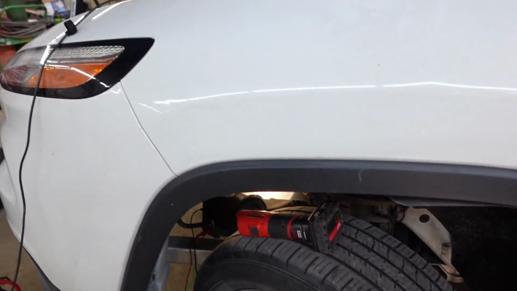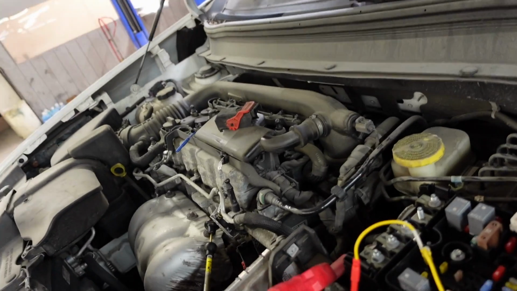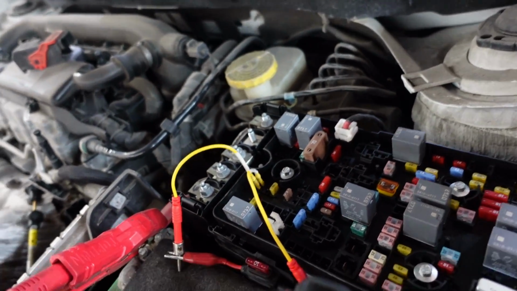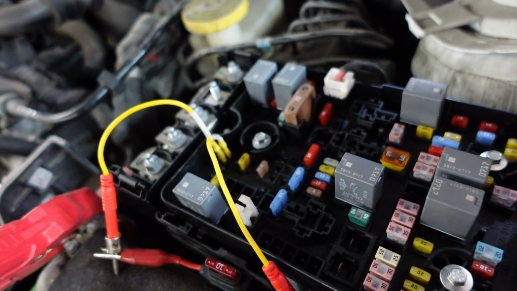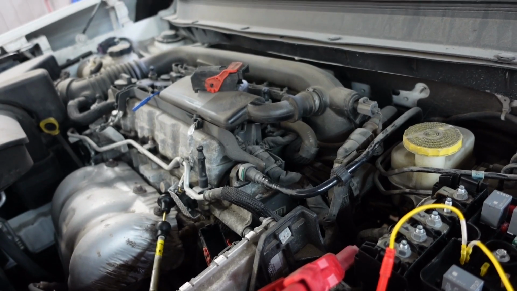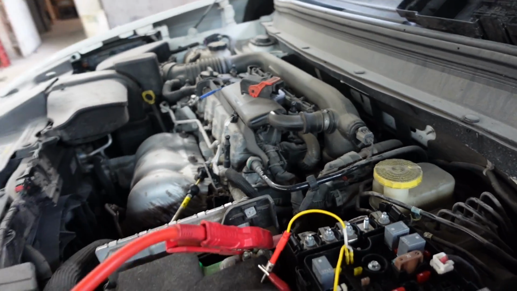I've got more time than I care to talk about into it because I was chasing, you could say, the wrong thing. I was chasing a couple different things. This does have a new power distribution center. I'm not sure what else has been done to it. Unfortunately, the technician working on it is not able to work on it currently, so I got kind of thrown into it.